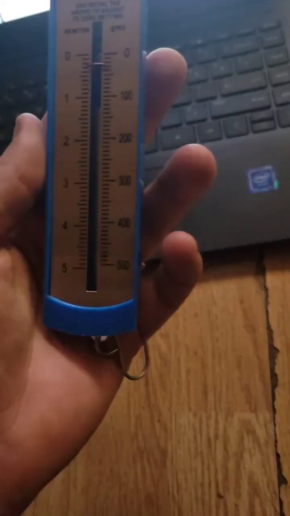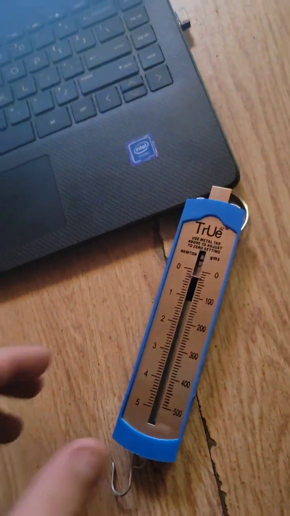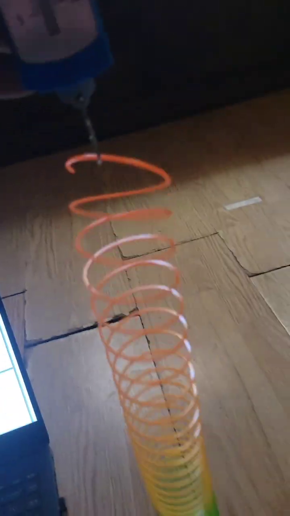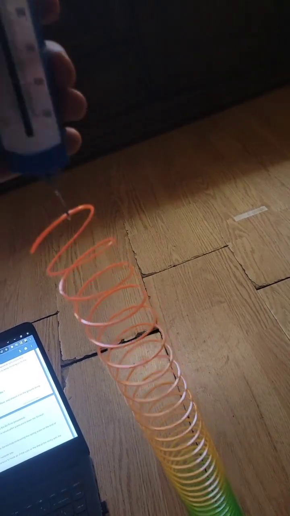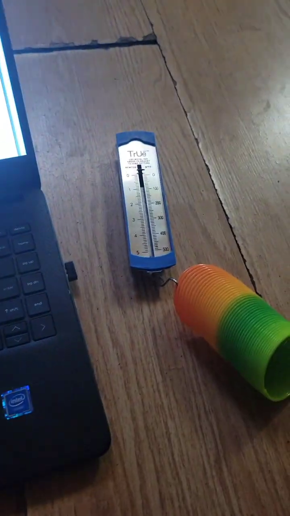So we have our spring scale right here, and this will help when we go through our tables to give us the Newton force, as well as the mass. We link that right there, just like that, and we'll get about 2 grams on our scale.